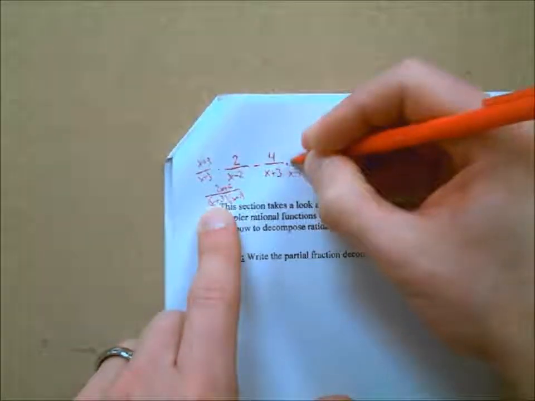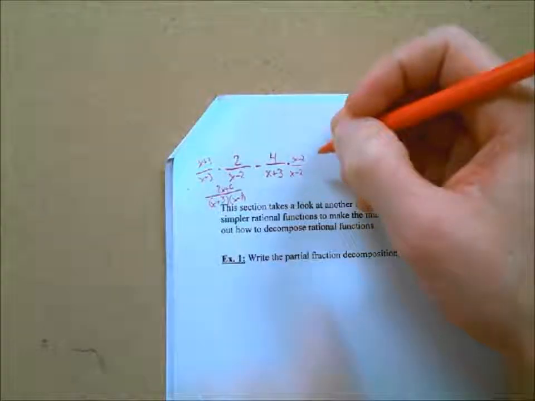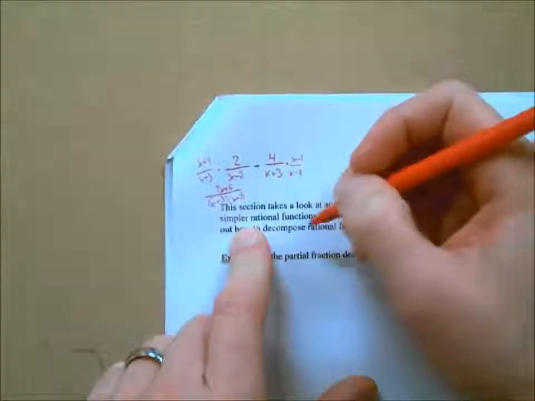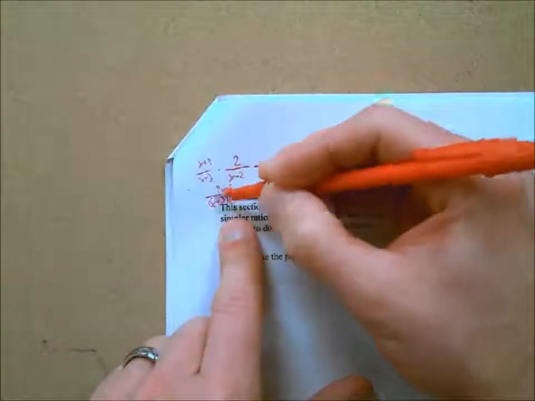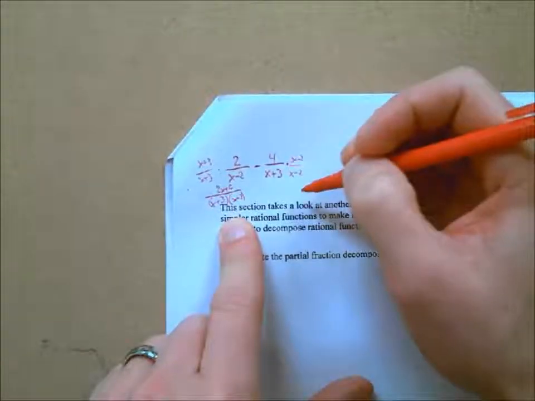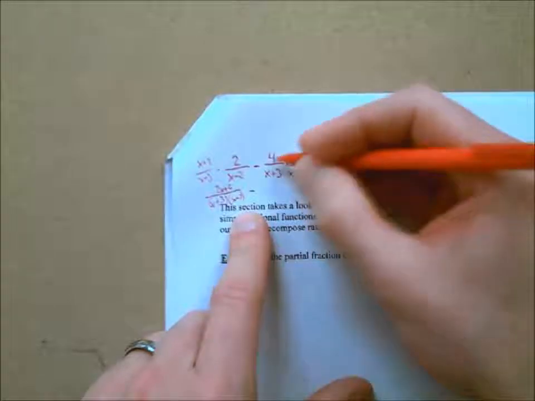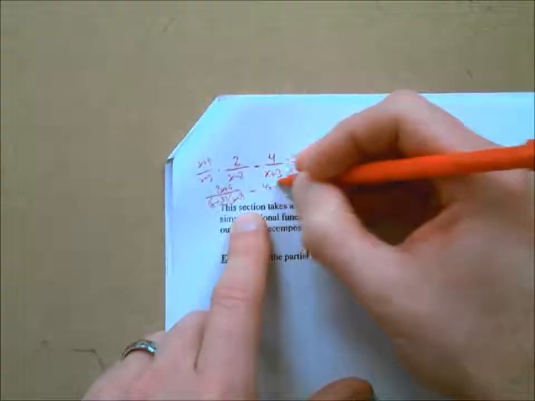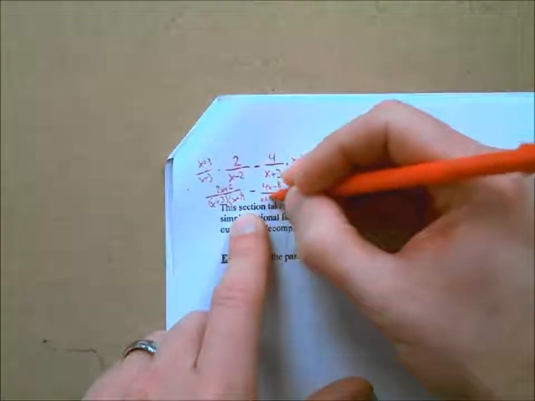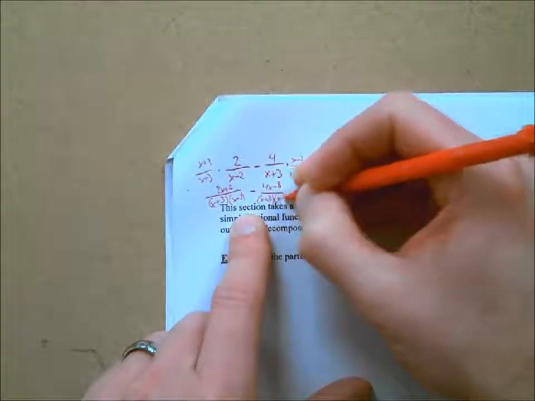So we'll multiply this one by x minus 2 over x minus 2, so we get the same common denominator, x plus 3 times x minus 2. We'll have minus then 4x minus 8 over x plus 3 times x minus 2, like so.